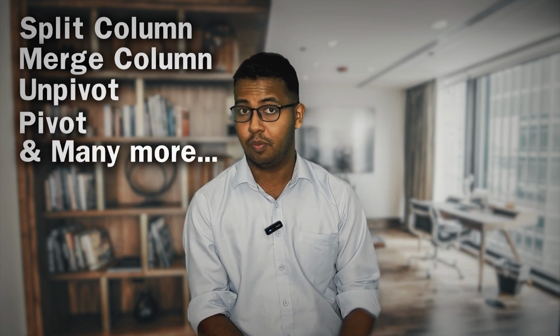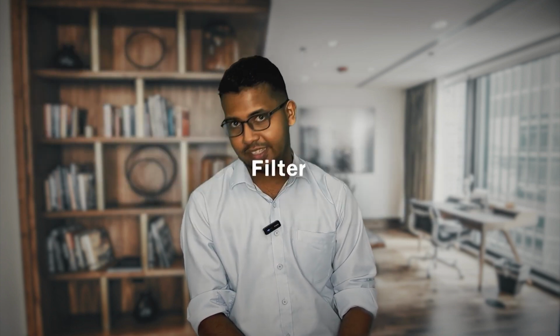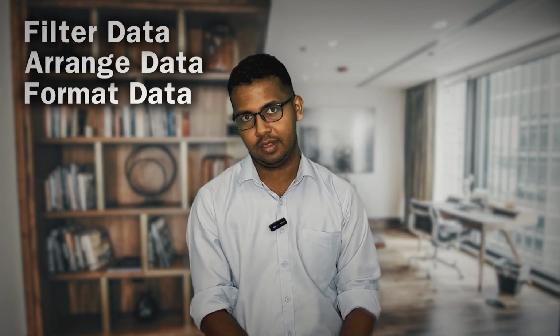You can transform one column to multiple columns. You can transform multiple columns to one column. The magic of Power Query, it can split column, it can merge column, it can do unpivot, pivot, and many more. Moreover, Power Query can also do filter. It can filter data, it can also arrange data, and also it can format the data as well.